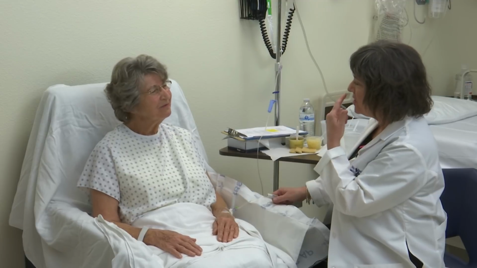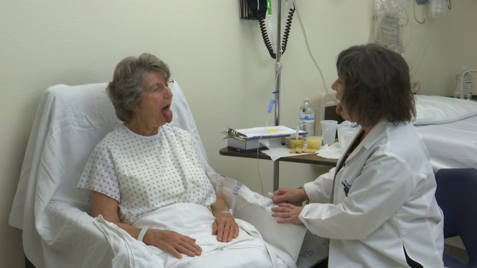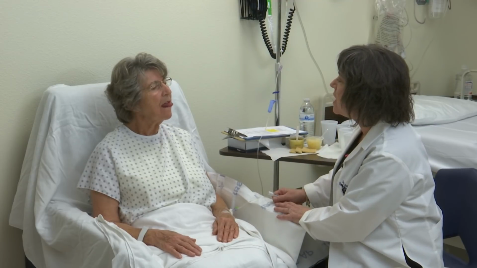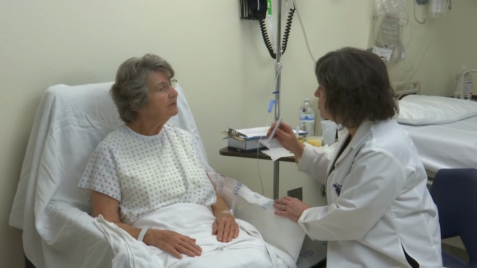Beautiful. And then lift your tongue all the way to your nose, as high as you can. Good. And then down to your chin. Excellent. And then we're going to go side to side a little bit with your tongue. Back and forth. Beautiful. Okay, so I have a little flashlight. I'm going to look inside your mouth.